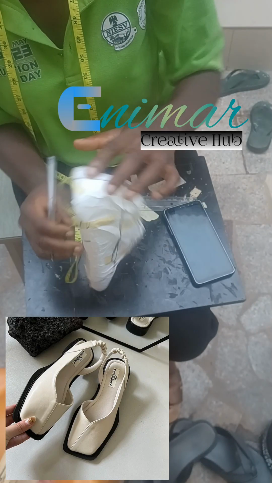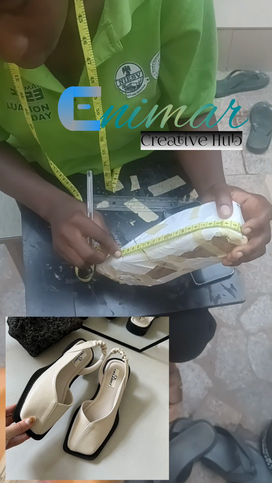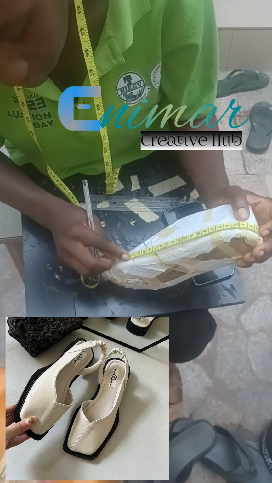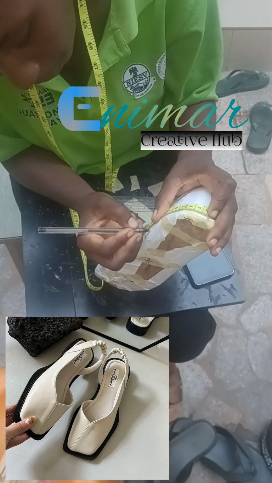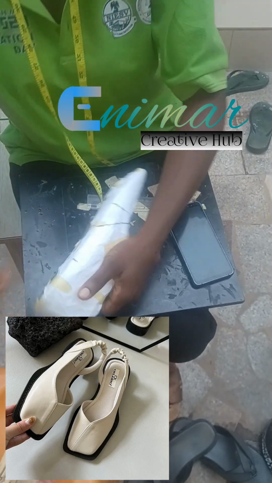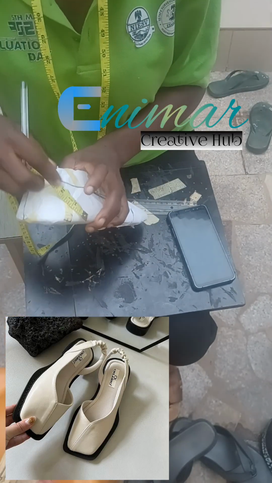We have our 9.75 here. We come to this place, we do the same thing we did at the other side. It's still the same 19.5, so the half will be 9.75. We have it that way. Then I'll pick my paper.